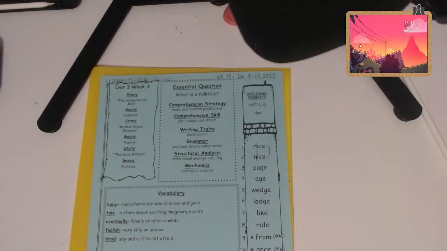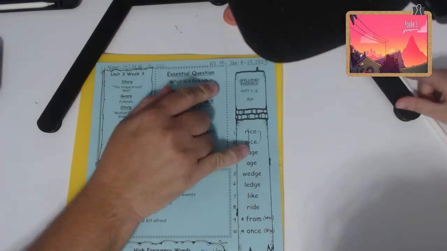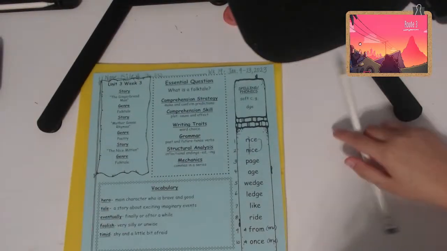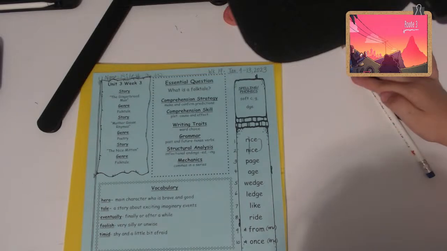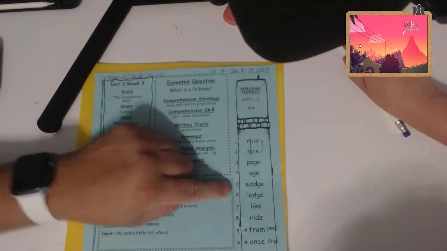They all rhyme. They all have the same thing. A-G-E. Page. P-A-G-E. And what's this one? Wedge. How do you spell wedge? W-E-D-G-E.